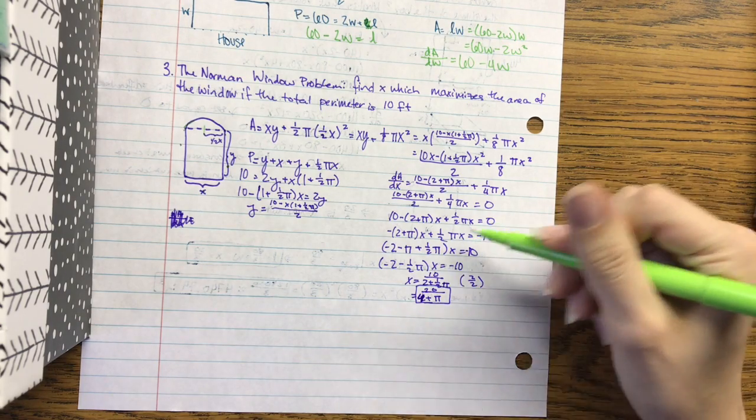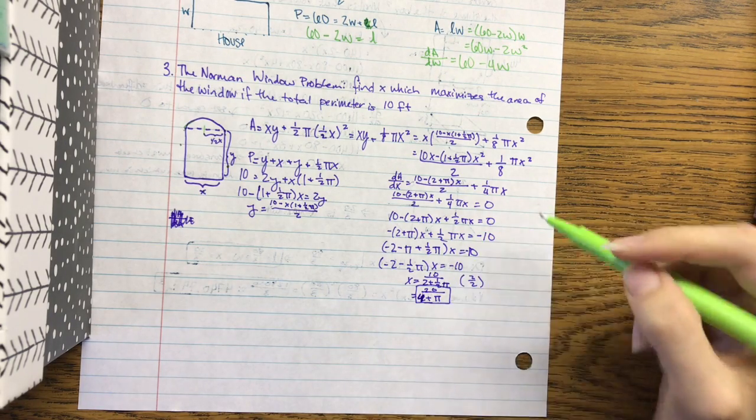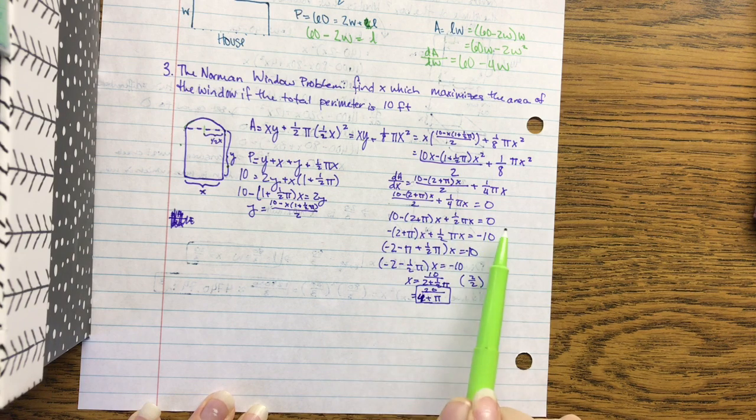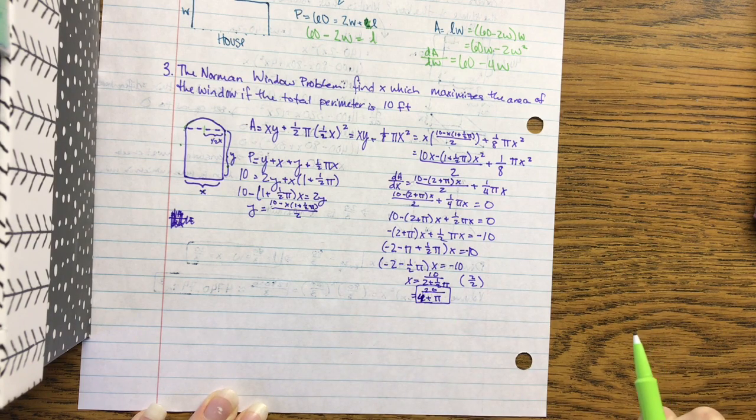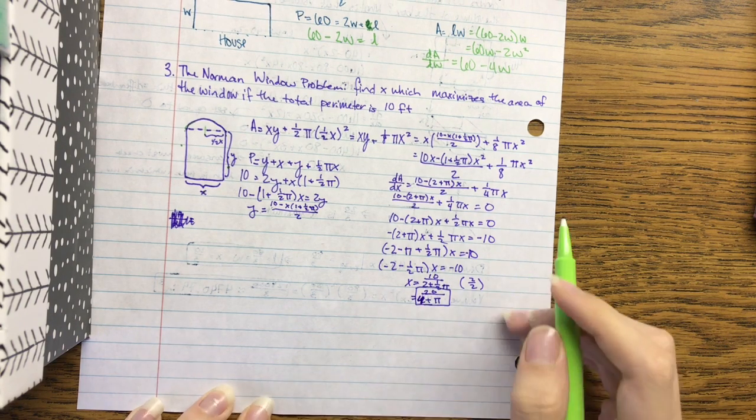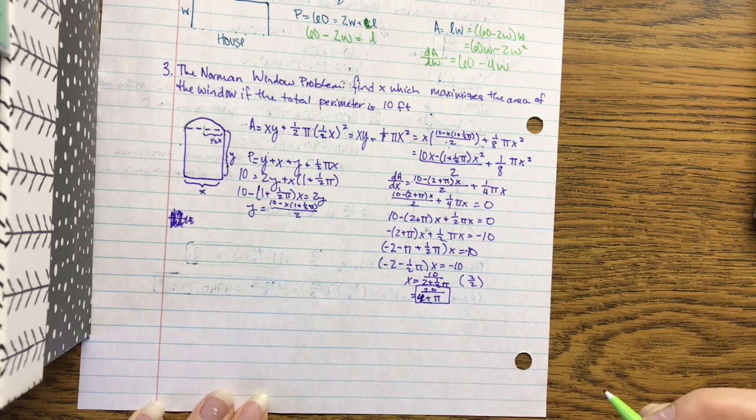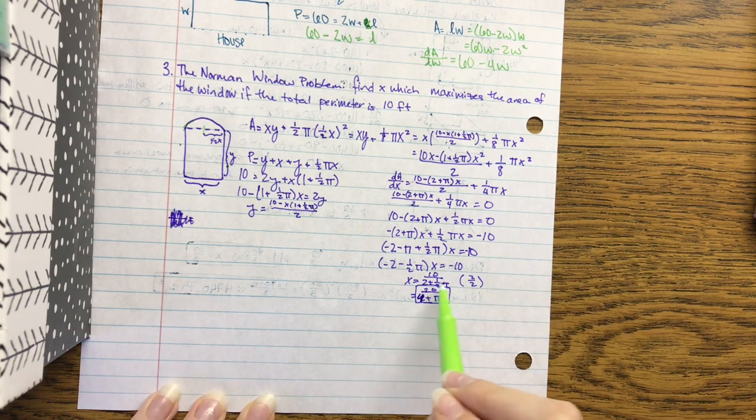And as per usual, you just solve here. This is after setting it equal to 0. So then x, you should get 10 over 2 plus, I believe that is a 1/2 pi. Sorry, the pen is a little messy. And then I multiplied it by 2 over 2 so that there wouldn't be a fraction here. So yeah, that was 1/2. And this would be 20 over 4 plus pi.